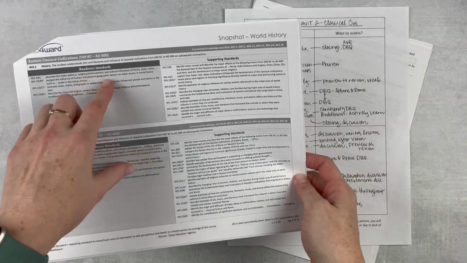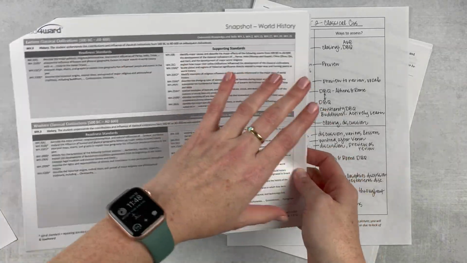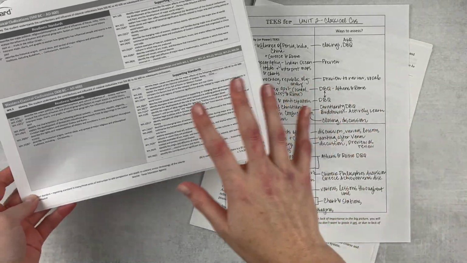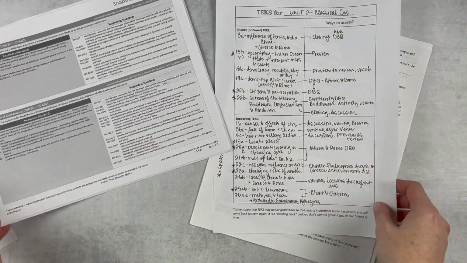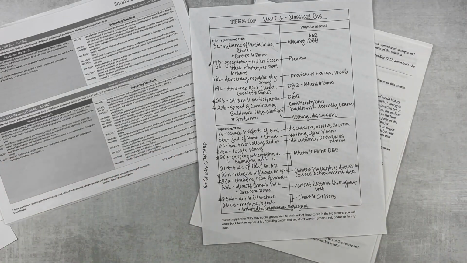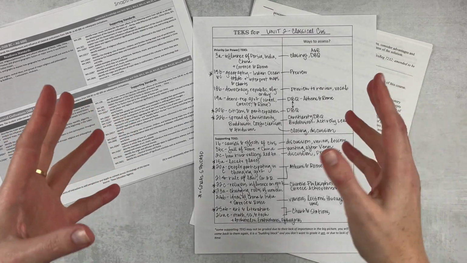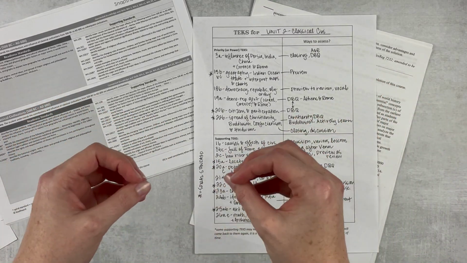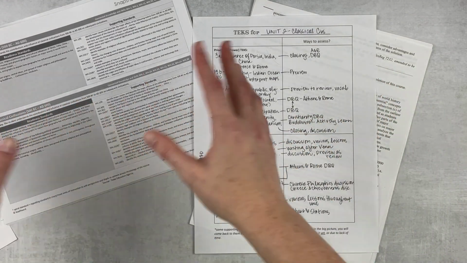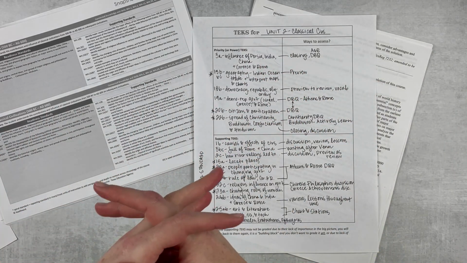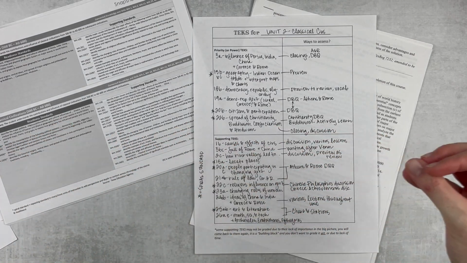So here is the whole thing, the classical civilizations. It's a very large unit, and it's broken down into Eastern and Western classical civilizations. I tend to put them all together, trying to connect the different civilizations to each other and not compartmentalizing. So I still am following my year at a glance, but just in a different way. Same time period though.